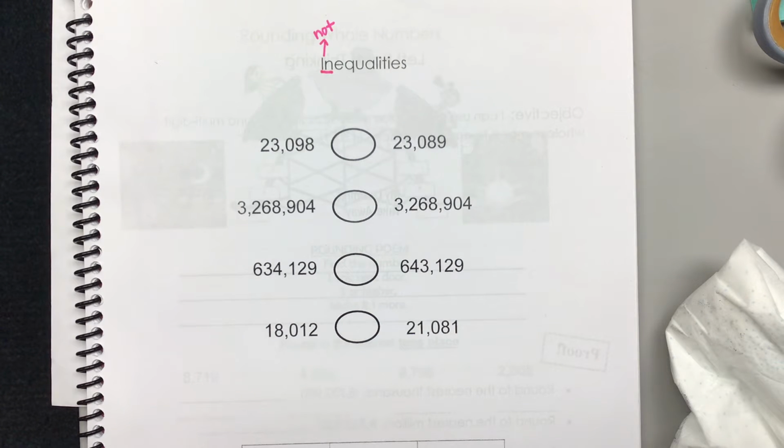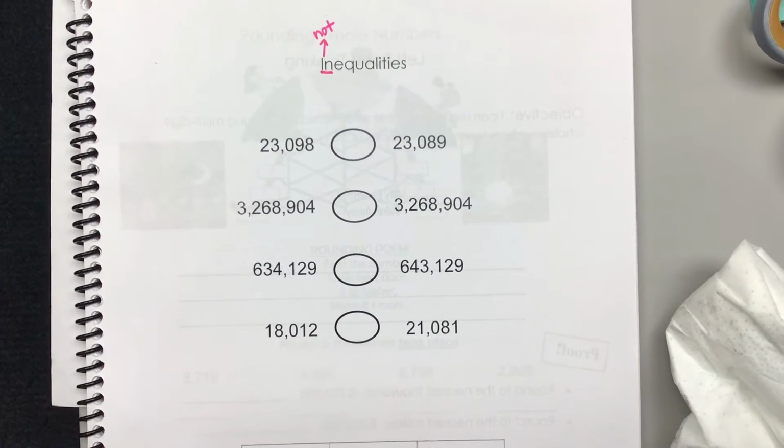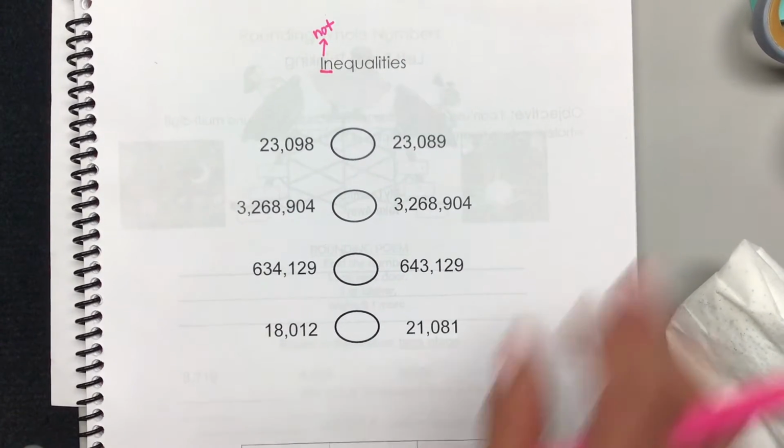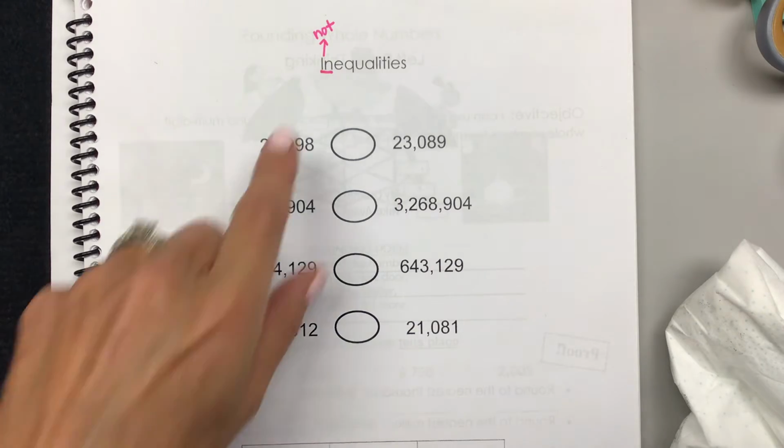Can you give me another? Ineffective. If it's an ineffective treatment, it's not effective. Do you know another example of in meaning not? Addie? Infection. Maybe. I actually think that's the other prefix, in meaning inside, and infection is inside your body. Inappropriate, not appropriate. Okay, so in can mean not.